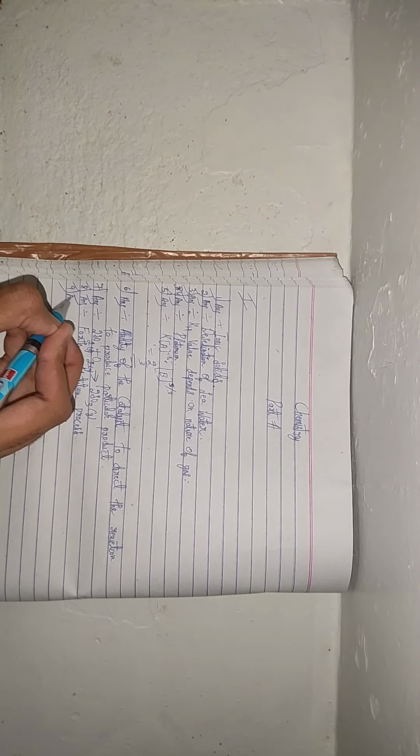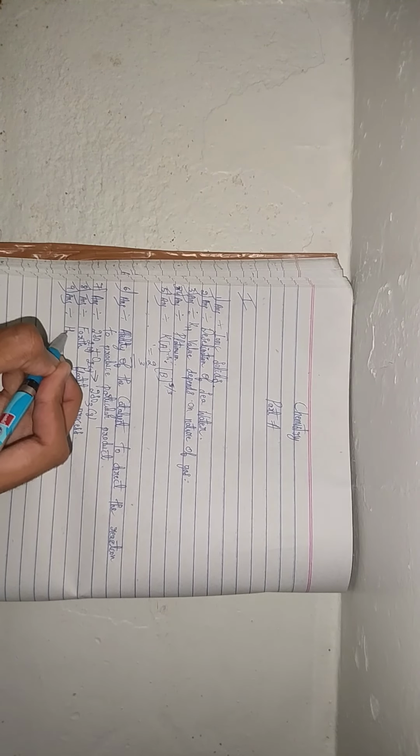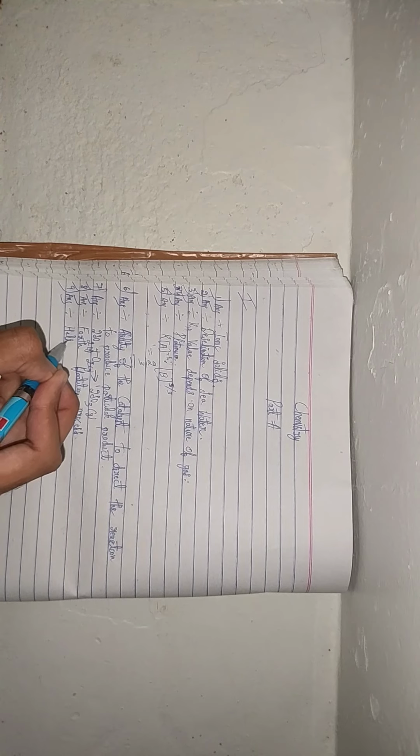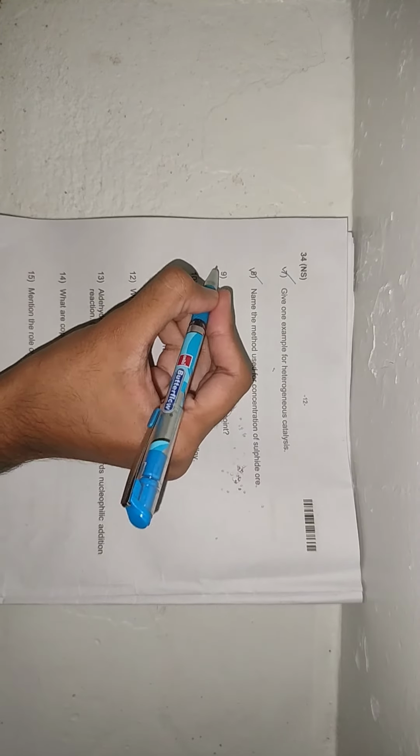Now moving on to our next question, that is question number 9. Which noble gas has lowest boiling point? They have asked which noble gas has lowest boiling point. The noble gas that has lowest boiling point is helium. Helium has lowest boiling point among the noble gases. So helium is the answer for question number 9. So question number 9 is done.